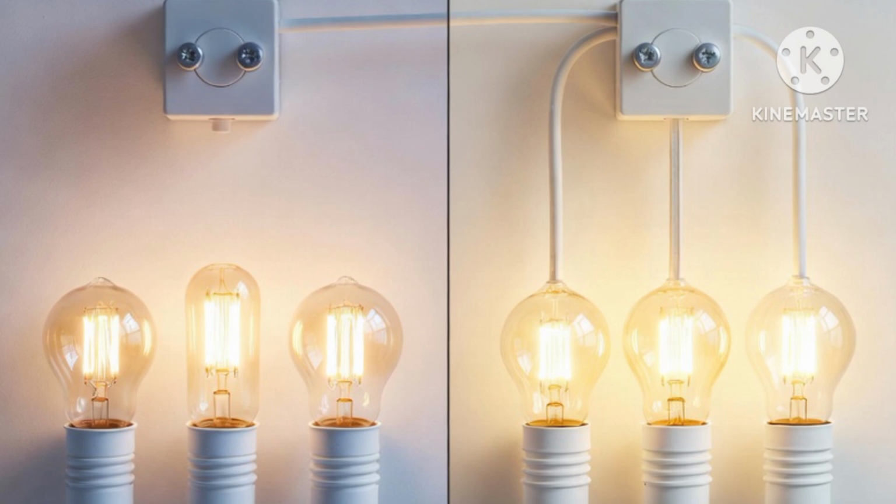Imagine 3 bulbs. In series, all bulbs glow dim. One bulb goes off, and the whole line shuts down. In parallel, each bulb glows bright because each branch gets full voltage. And if one bulb fails, the rest stay on. This is exactly why our homes use parallel wiring. That's the basic difference between series and parallel circuits.